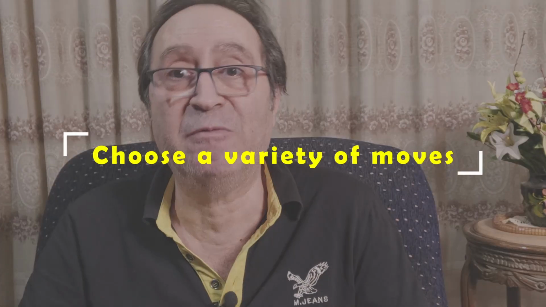How can a dancer incorporate different moves into a single performance? Number one, choose a variety of moves. Start by selecting a variety of movements that are well suited to the music you will be dancing to. For example, you may include slow, fluid movements for a lyrical section of music and faster, more percussive movements for a more upbeat section of music.